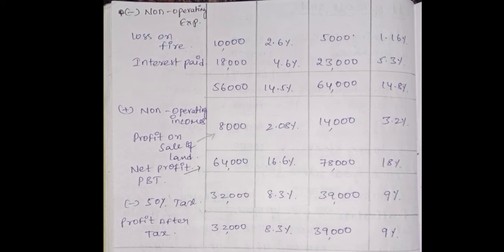So for calculating comparative statements or common size statements, the method is sales minus cost of goods sold, then minus operating expenses plus operating incomes, next minus non-operating expenses, next addition of non-operating incomes. So like this we will calculate the comparative and common size statements also.